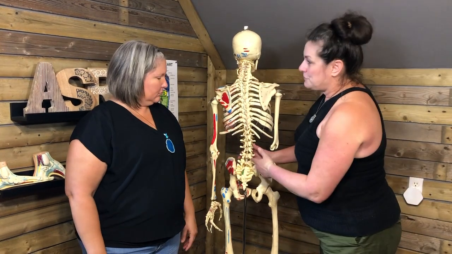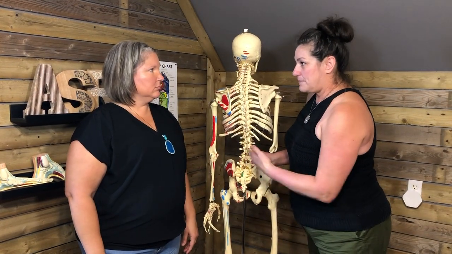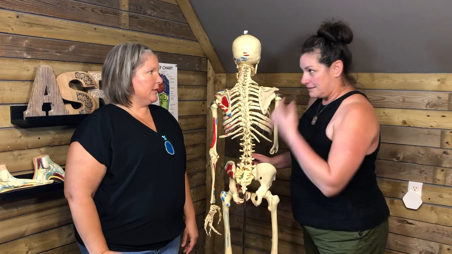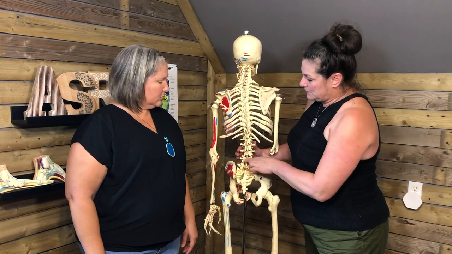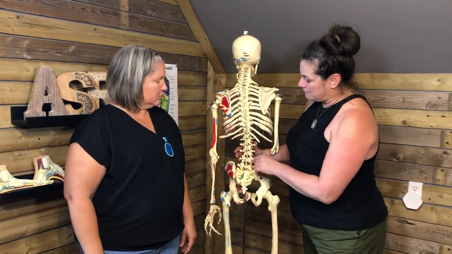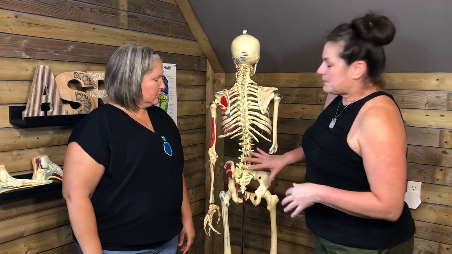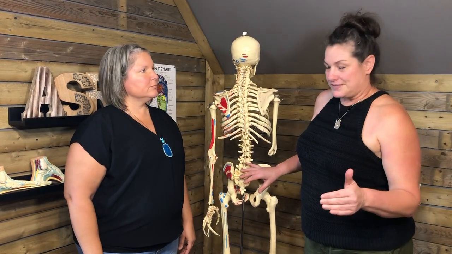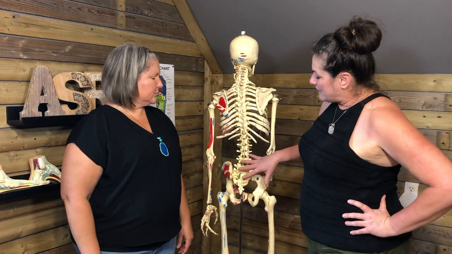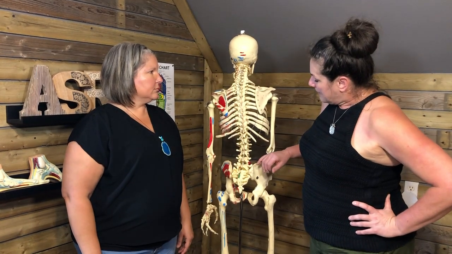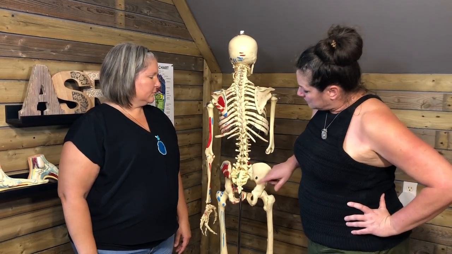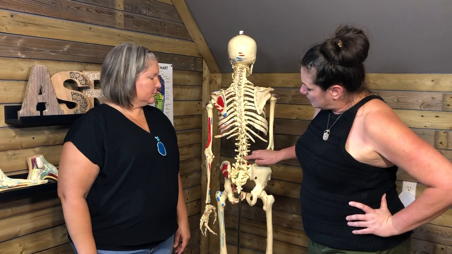Okay, and you do have sciatic problems related to that? You get pain going down your leg or radiating down the leg? A little bit. Okay, so if it's between L4 and L5, what I want to explain first about the sciatic nerve is this. The sciatic nerve comes together from L4 to S3, which is down here. So here's L4 and L5.